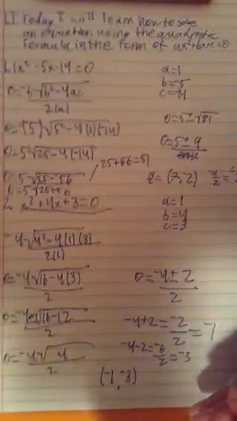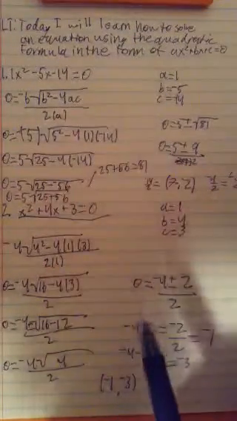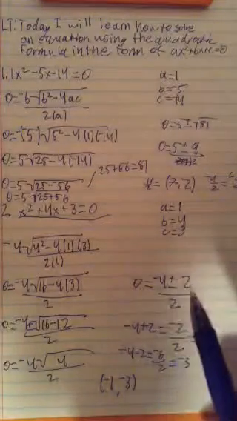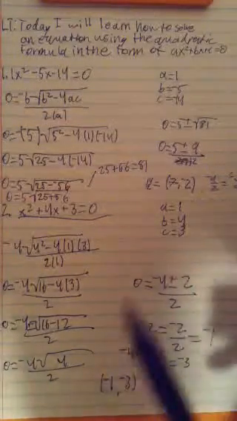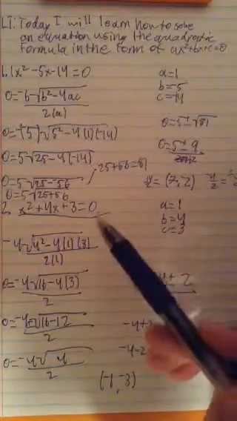Hopefully you have learned how to solve an equation using the quadratic formula in the form of ax squared plus bx plus c, using the equation negative b plus or minus the square root of b squared minus 4ac all over 2a.